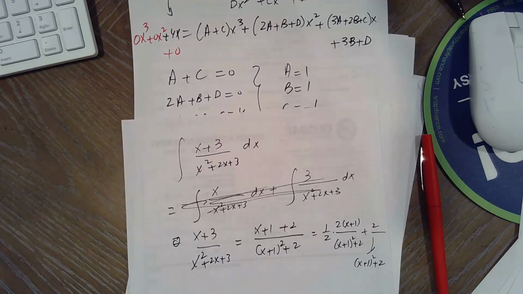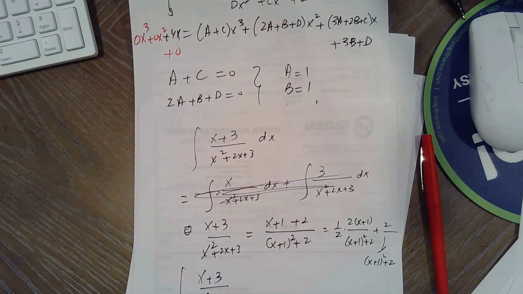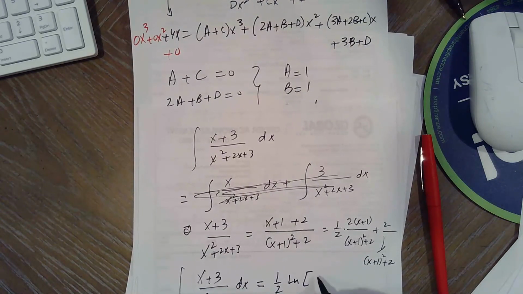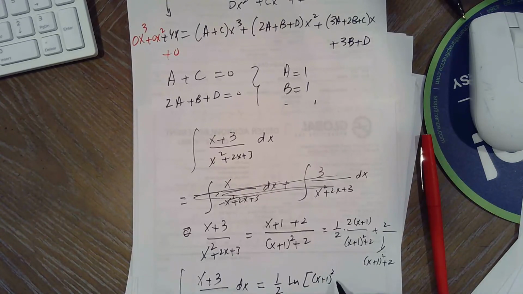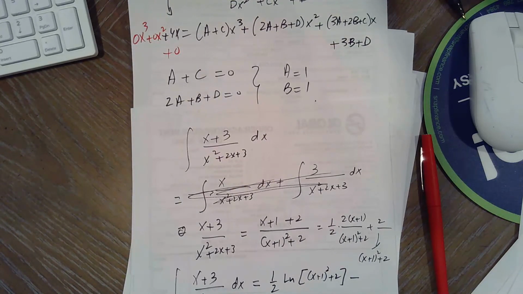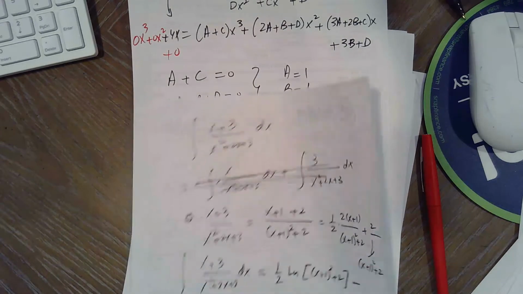So I can work it out this way, and the integral of x plus 3 over x squared plus 2x plus 3 dx is going to equal 1/2 ln of (x plus 1) squared plus 2, minus square root of 2 tangent inverse of (x plus 1) over root 2, plus C. Okay.